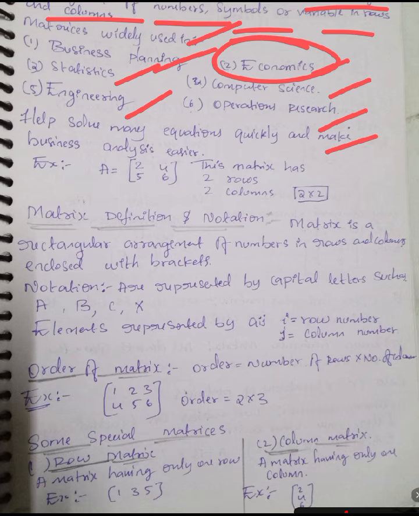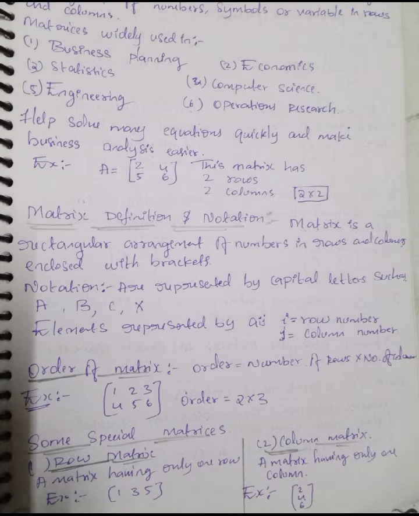So this is the example I have given here. A is equal to 2, 5 and 4, 6. This matrix has two rows. Am I clear? Two rows and two columns, 2 into 2.